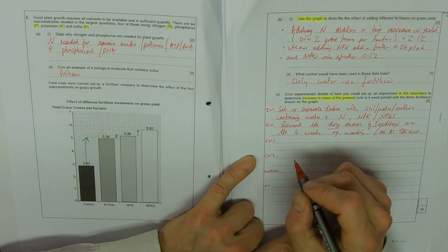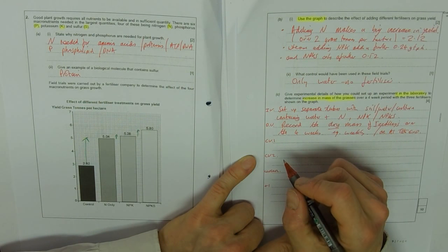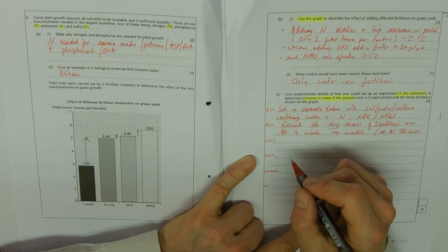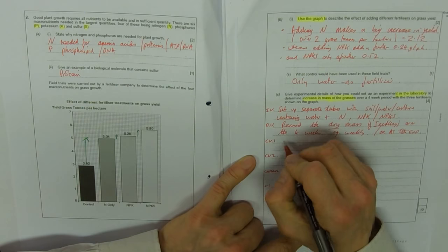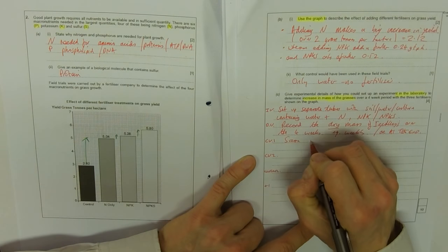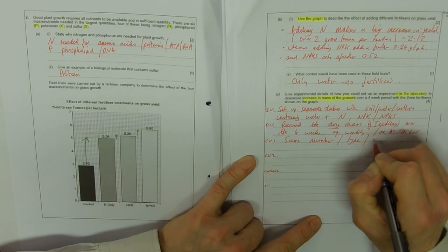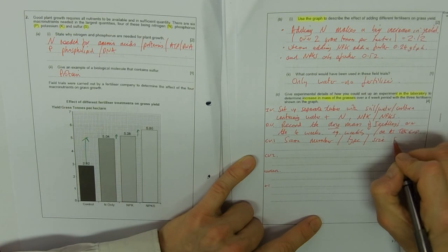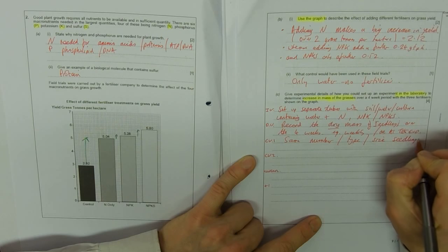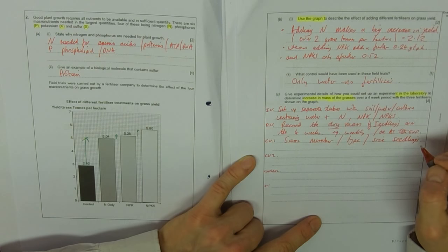Controlled variables: equal size seedlings, same number of seedlings if you're making a tray of them, same type of seedlings, so same number, type, size seedlings. Seedlings are just little plants.